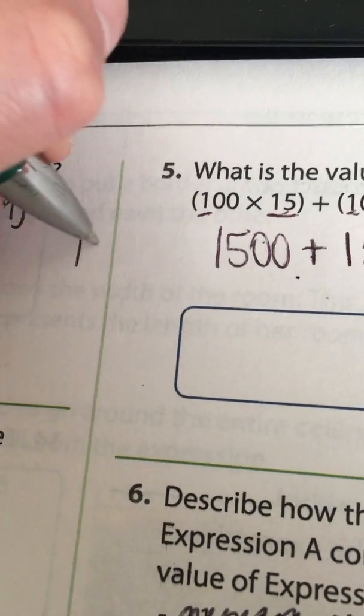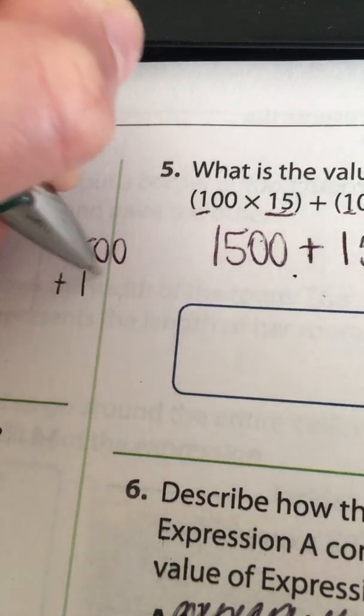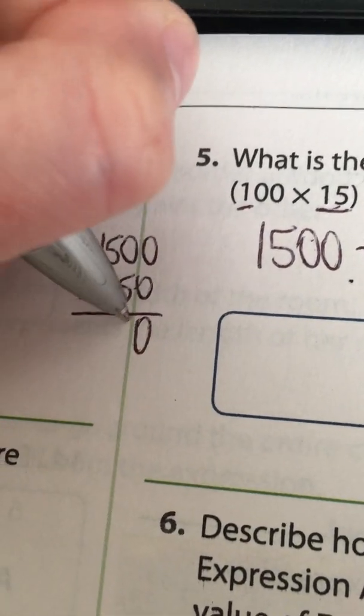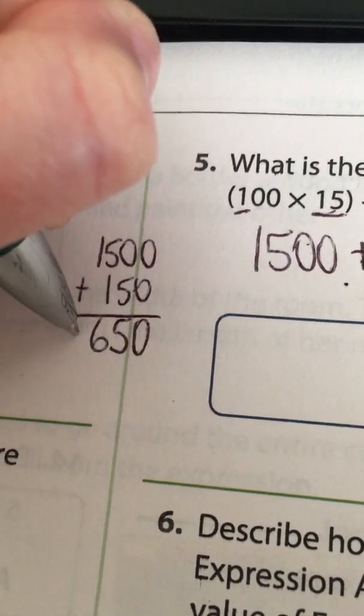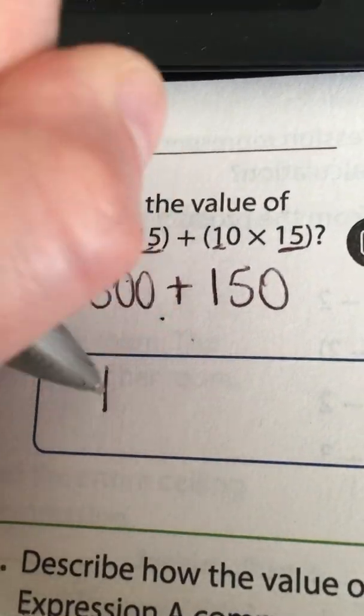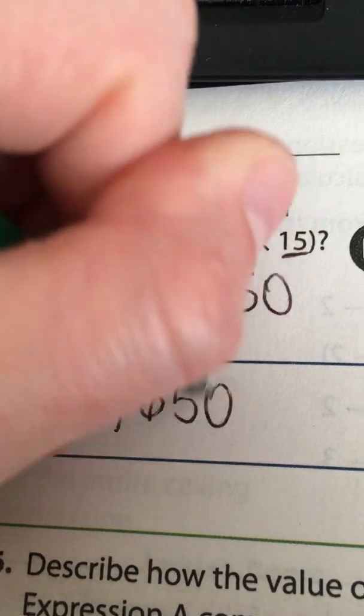So I'm going to go over here, 1,500 plus 150, just to make sure. 0 plus 5 is 5, 5 plus 1 is 6, and 1 plus 0 is 1. So my answer is 1,650.